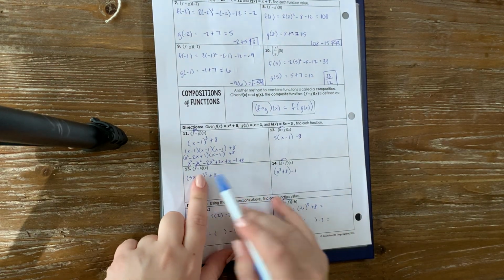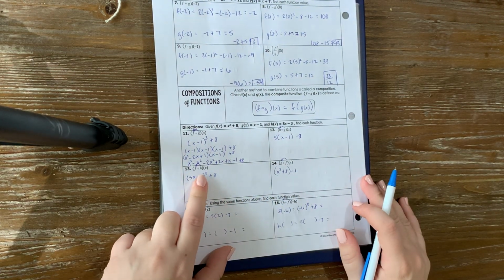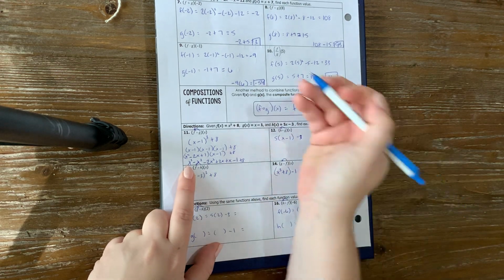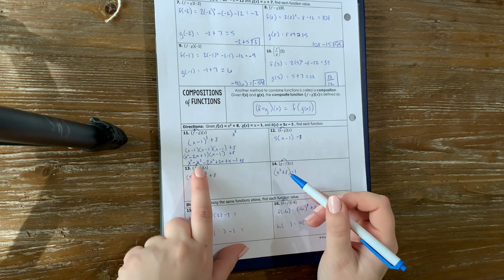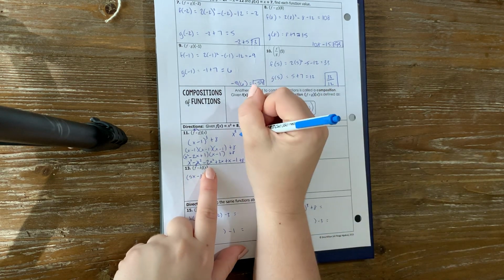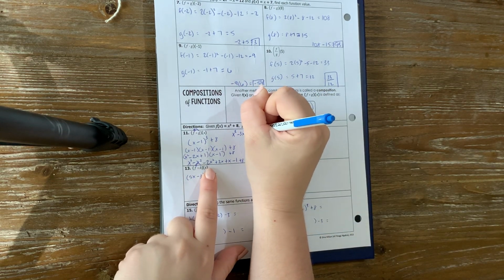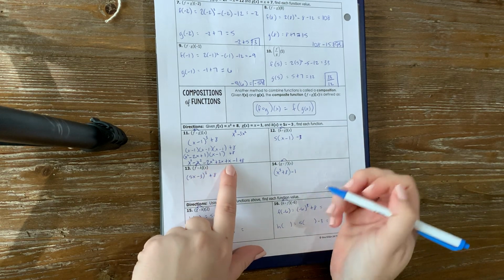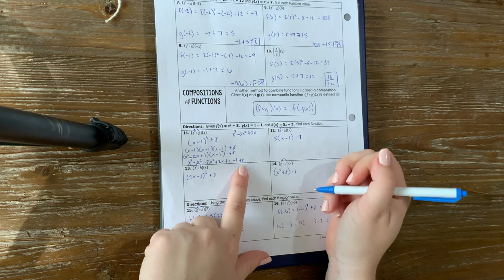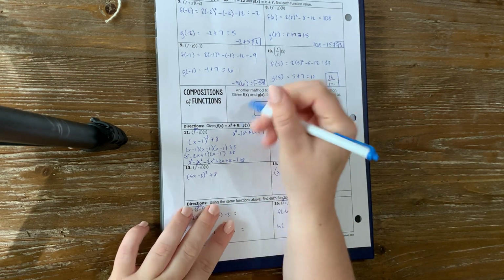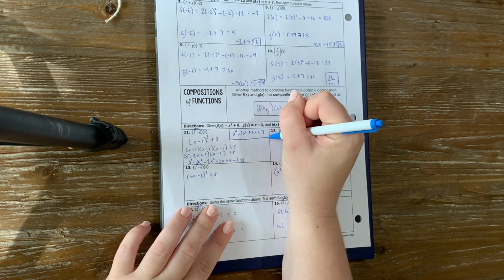Okay, now to get our final answer, we want to combine like terms. Okay, we don't have anything to combine with the x cubed. We have -x squared and -2x squared is -3x squared. 2x and x is 3x. -1 and 8 is 7. And this right here is our final answer.